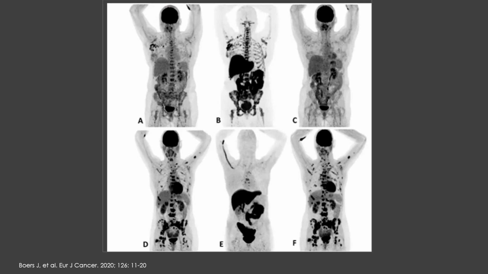The baseline FDG is there in image D. That shows pathologic uptake in multiple skeletal lesions. Image E is the FES study, which only showed very minimally increased ER expression just in the thoracic vertebrae there, as you can see kind of in the chest.